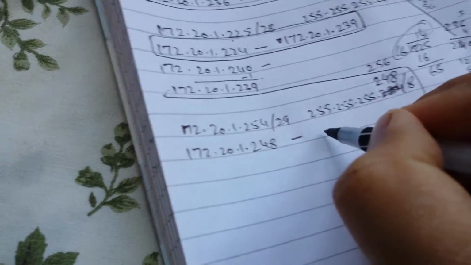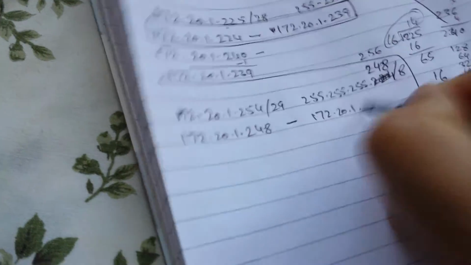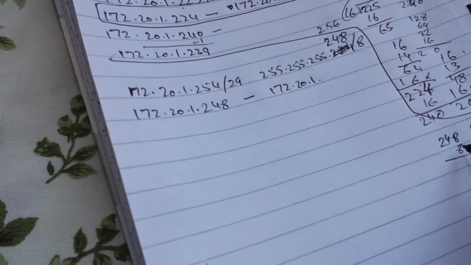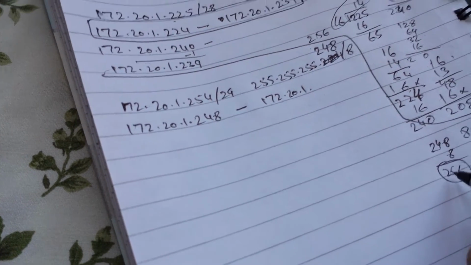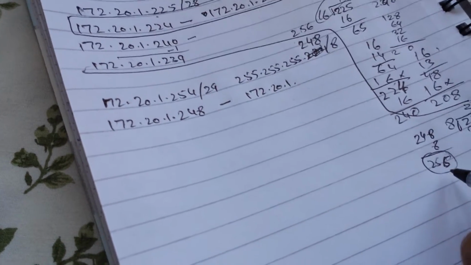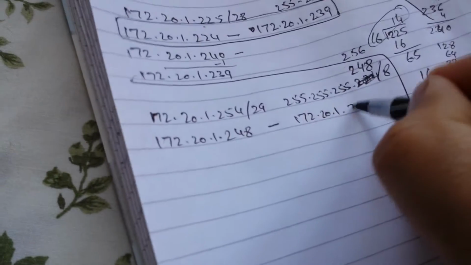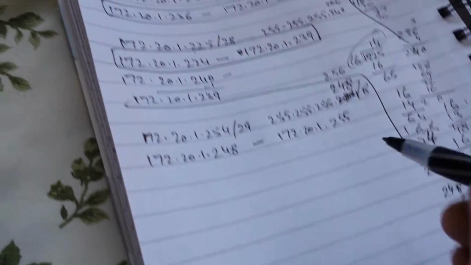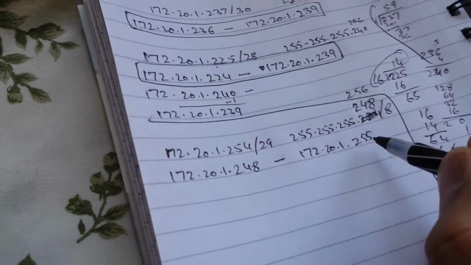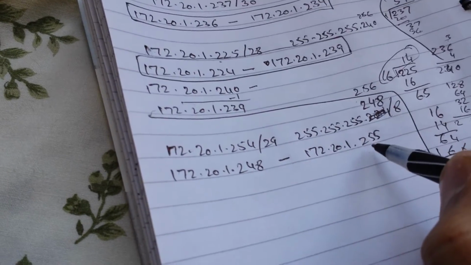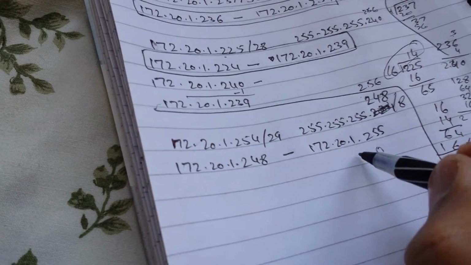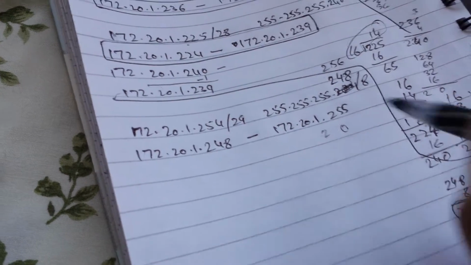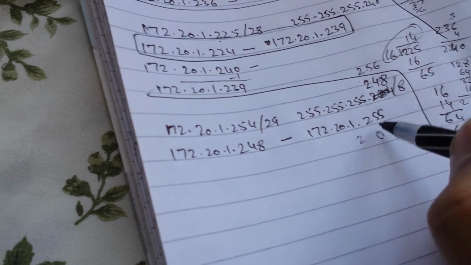172.20.1.248, and the last one is 172.20.1. We add 8, which gives 256, which is not possible because the last digit is always at most 255. Remember, if we add 1 to 255 it becomes 0 and carries over to the next octet. So the last address is 255.